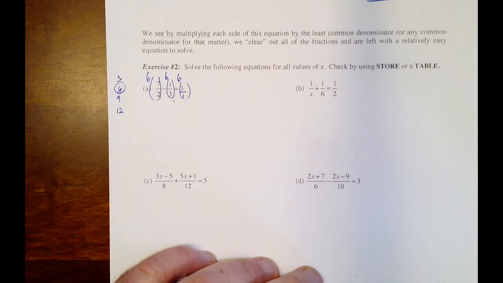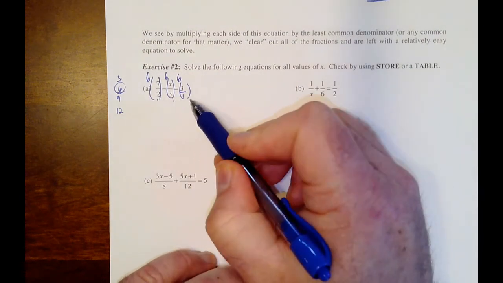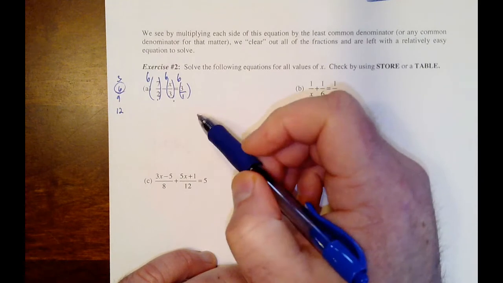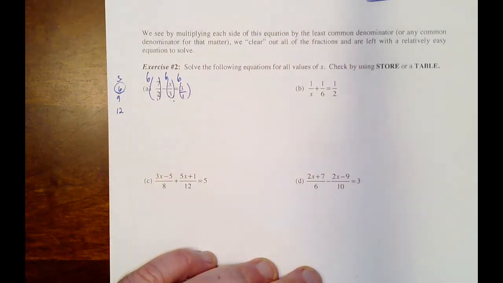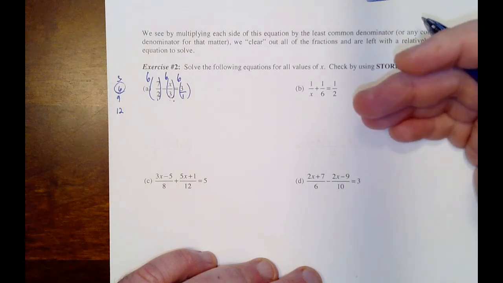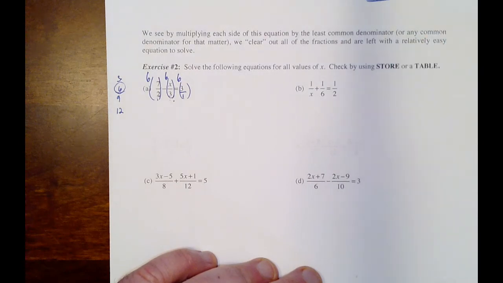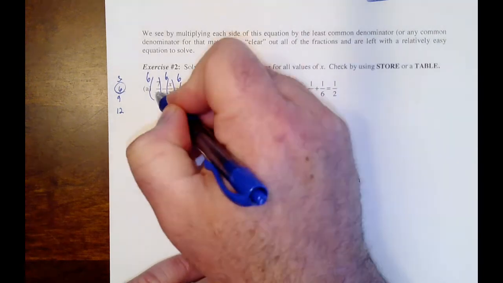The reason I want the least common denominator is because it'll be divisible by all the bottoms, and you get a whole number, which is going to turn all my bottoms, which are 2's and 3's, or in this case 2's and 4's up here, into 1's. Every piece of my problem will be a whole number, and it's much easier to solve whole number equations than fractional equations.